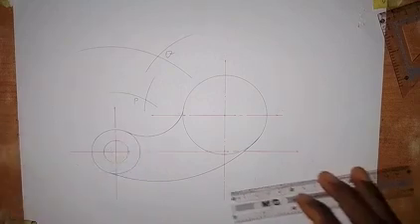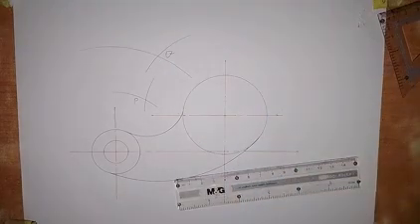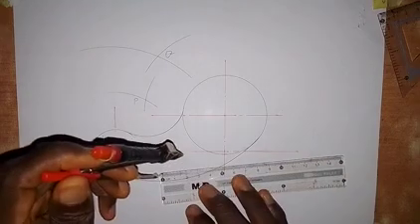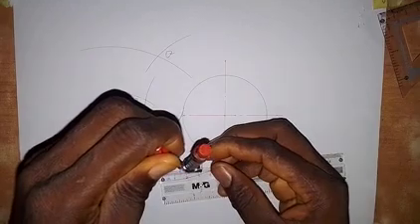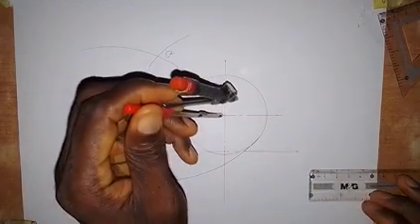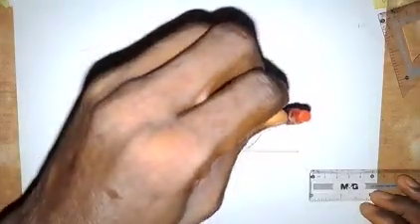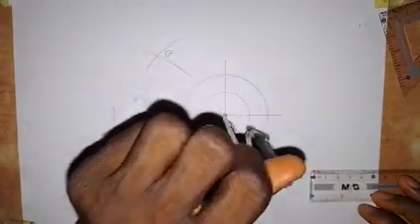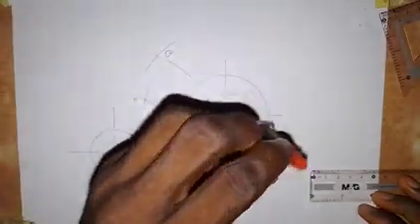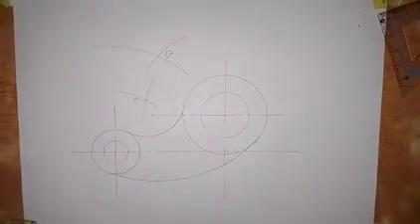Then the other one, the circle that we have here, the radius is 20, the diameter is 40. So we take 20 millimeters here, and we put the pinpoint here. Then we draw the circle. All right, so this is how it is given to us, and we have replicated it. It's as simple as I've done it here.